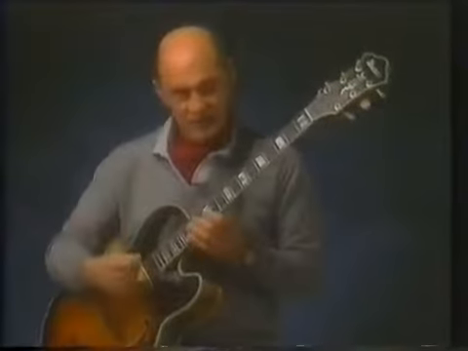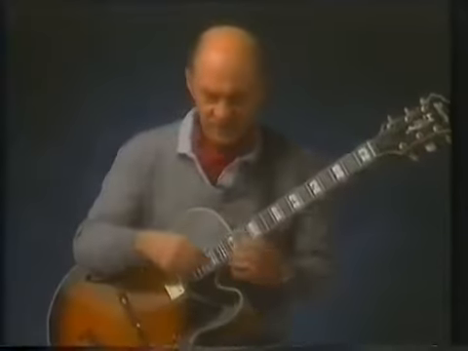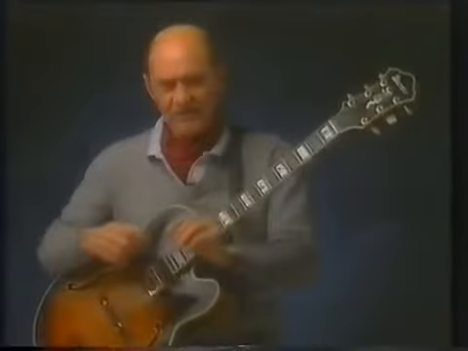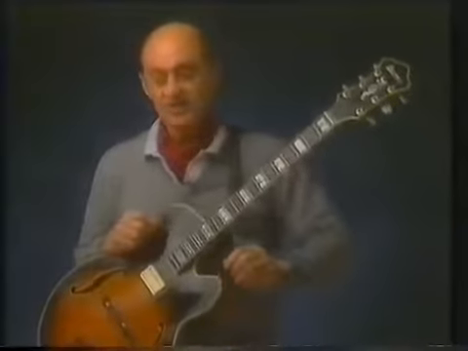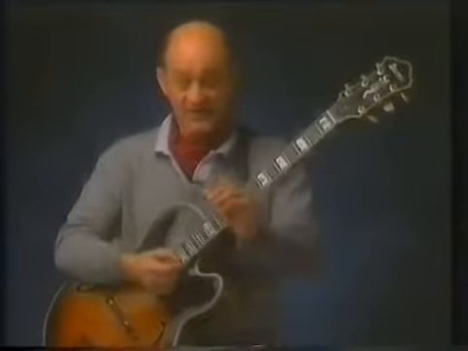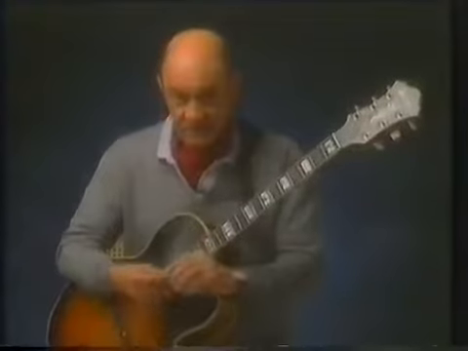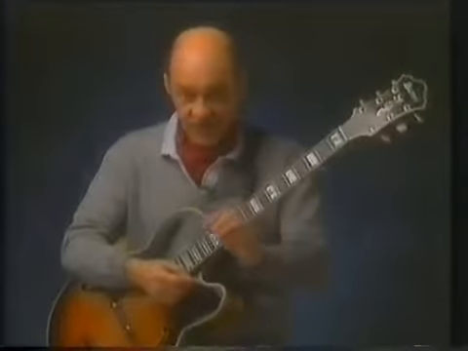And I use a pick. In this case, I use a very small pick, a half of a pick, and it's just an idiosyncrasy of mine. It's a habit, and I don't suggest that you use a half a pick. I suggest you use a small pick, but not this small. This is what I do.